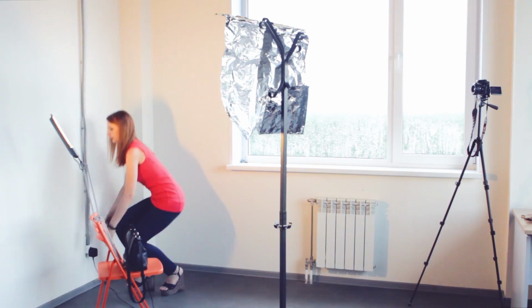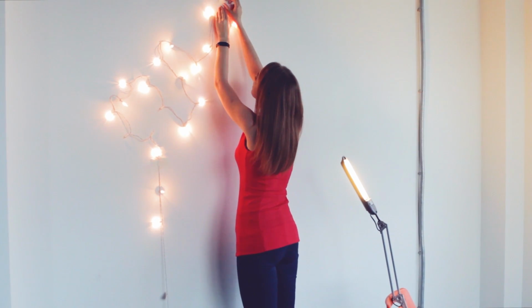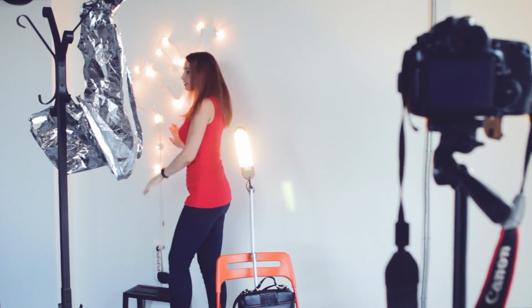This light helps separate you from the backdrop even more. It looks really cool within the frame. This is called backlighting. To make the backdrop less dull, take any low-level source of light and shine it somewhere on the background. Fairy lights are a great idea. They make the shot nice and festive.